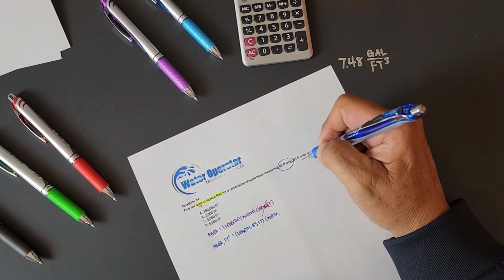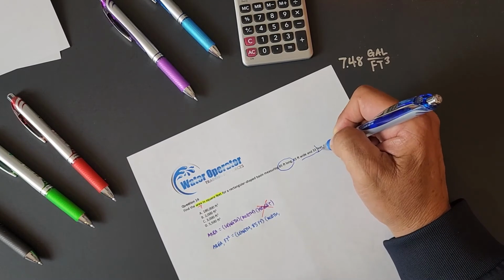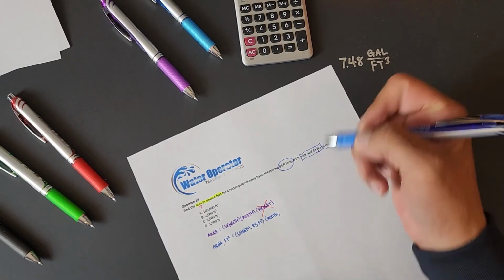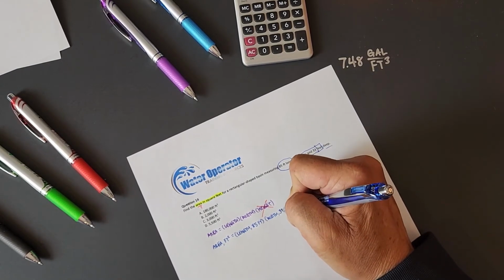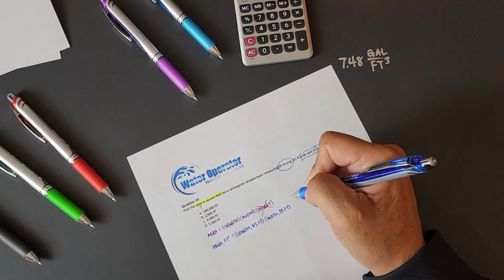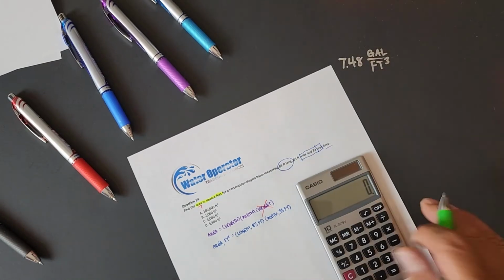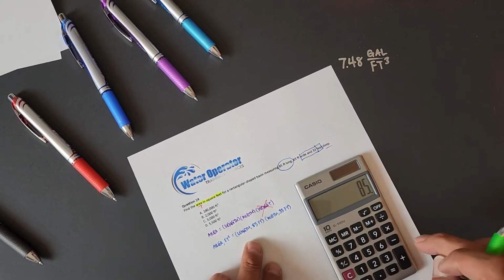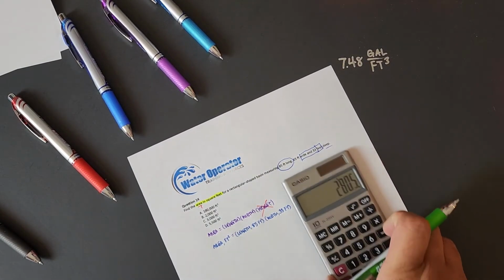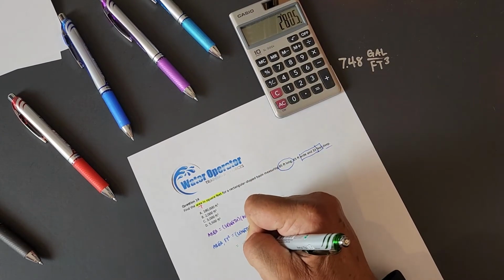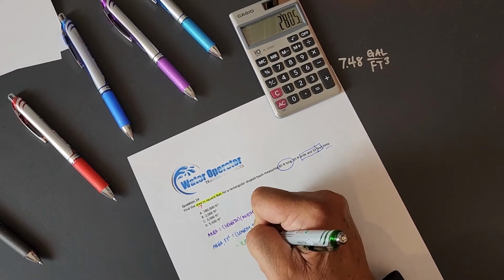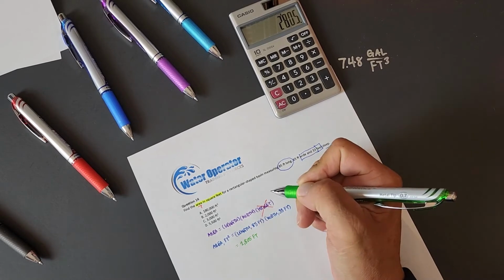The width is 33 feet. Let's calculate that out. 85 multiplied by 33, that gives us 2,805 square feet.